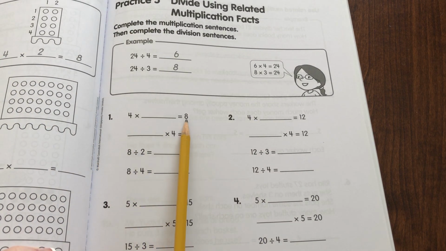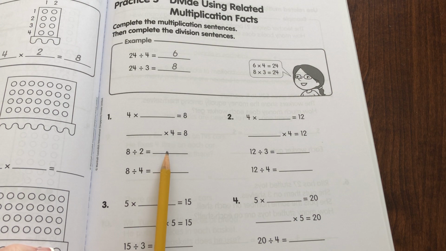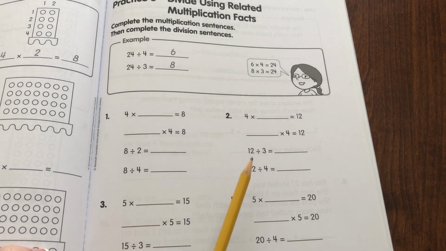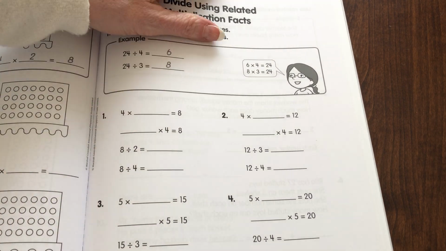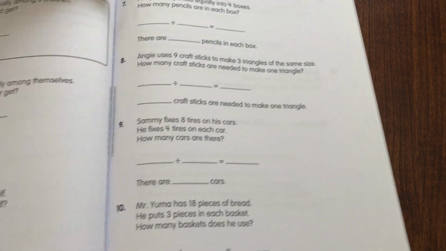4 times what equals 8? Well, 4 times 2 equals 8. So 2 times 4 equals 8. So 8 divided by 2 is 4, and 8 divided by 4 is 2. This is the same kind of thing we just did in your book. So you should have all of these answers in your math workbook.